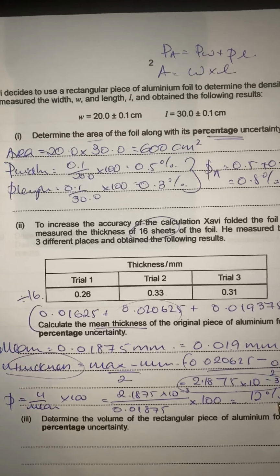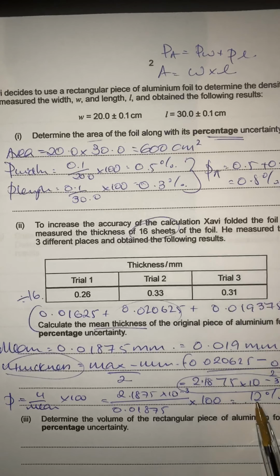You could put that as 10, because you know, it's 12 or 10 on the mark scheme, and there's no mark lost for significant figures in this case. Sometimes they do, sometimes they don't.